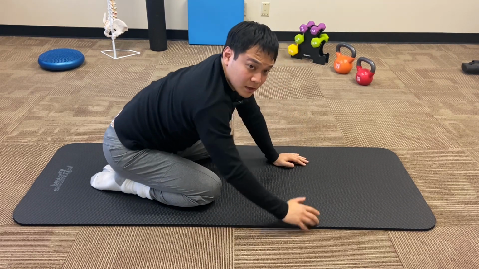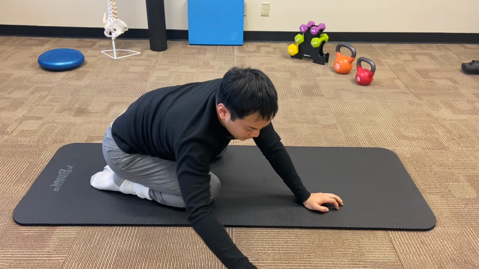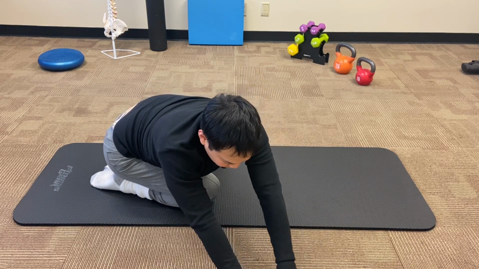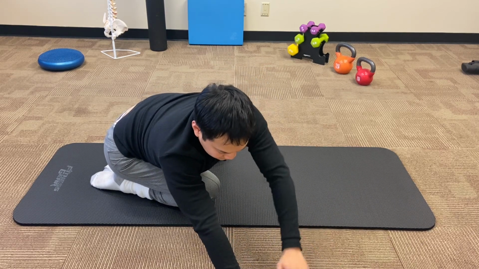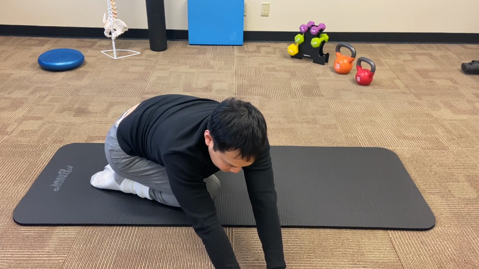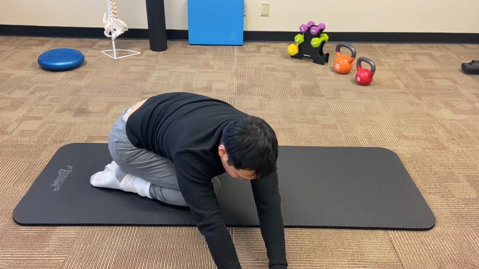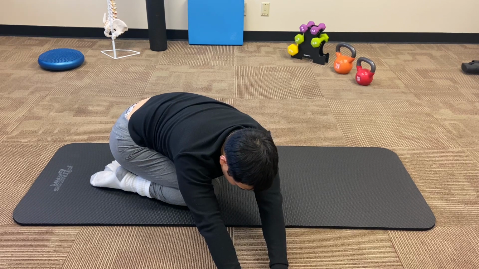Okay. And one more time over to the right. So we'll be stretching out the left side here. Right hand down, left hand meets. Anchor my hands down, and then shift weight back towards the center. And just use our breathing to power us through the stretch.